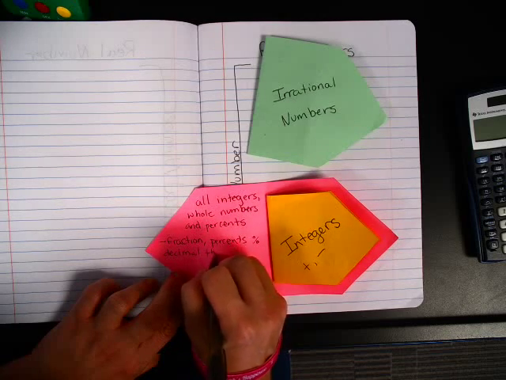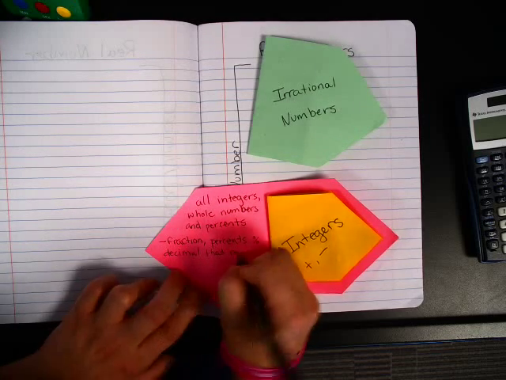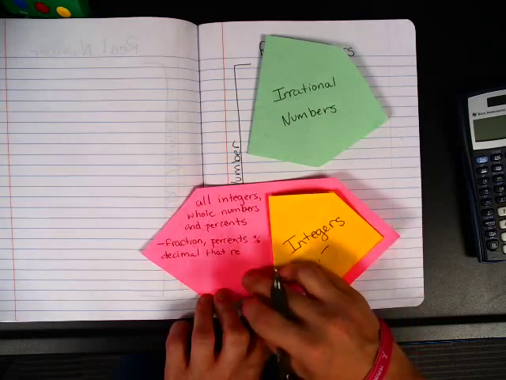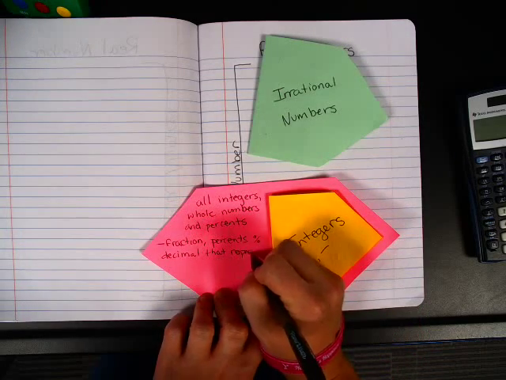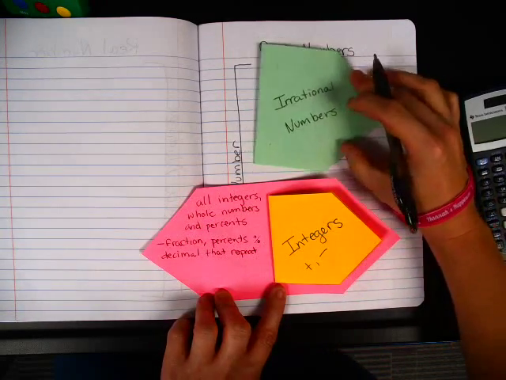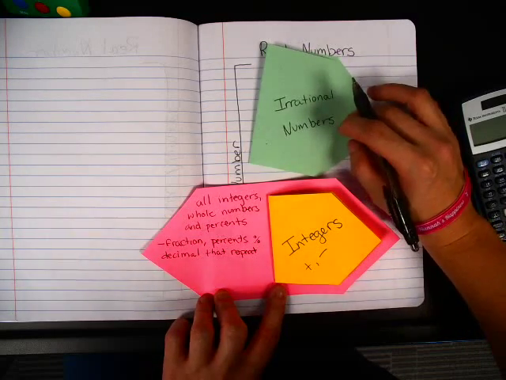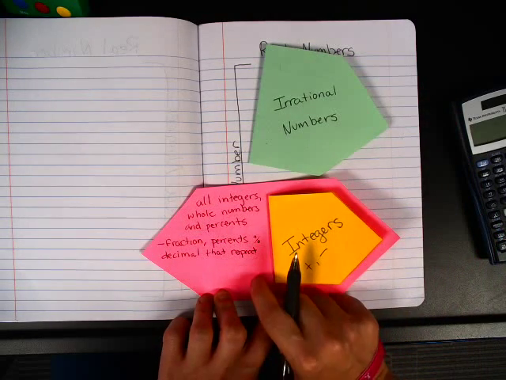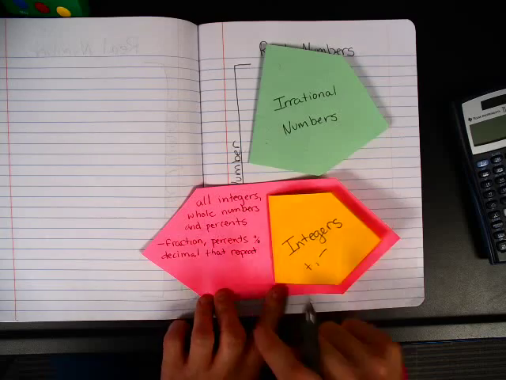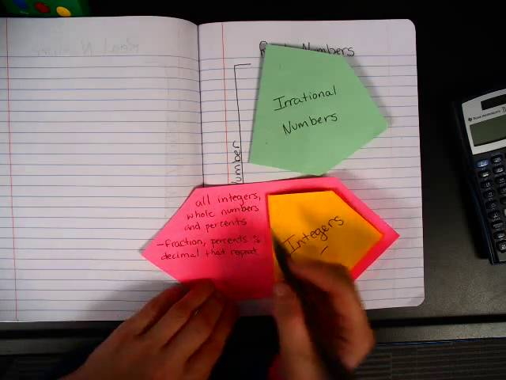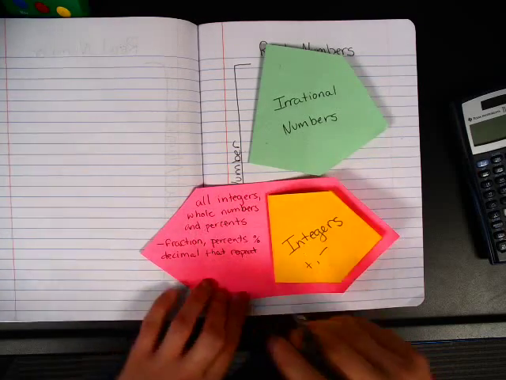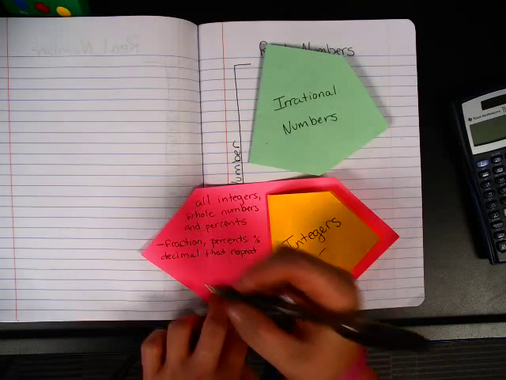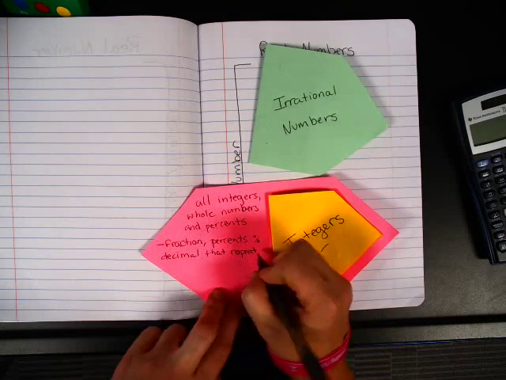Because let's hark back. What made an irrational number is a decimal that did not repeat. Decimals that repeat are okay. So that is probably the hardest part and what we'll be practicing. So don't get scared if you're like, wait, I don't remember this.